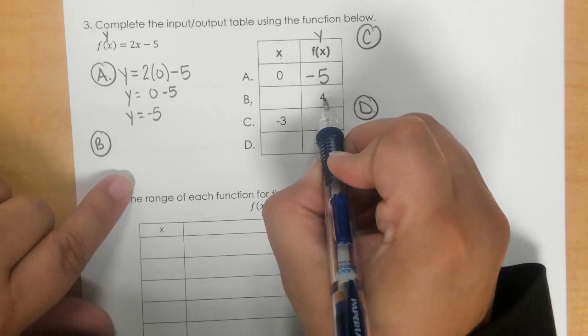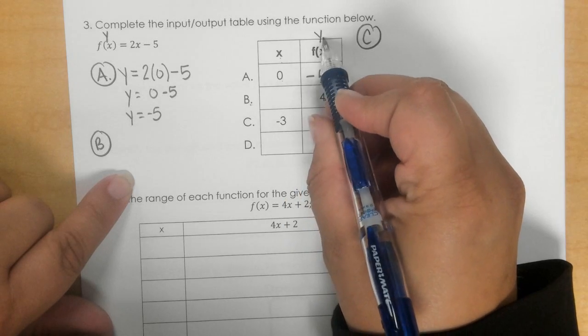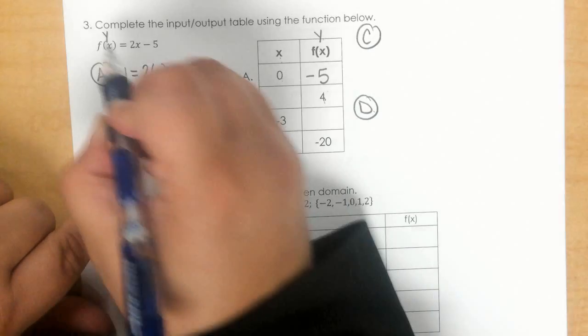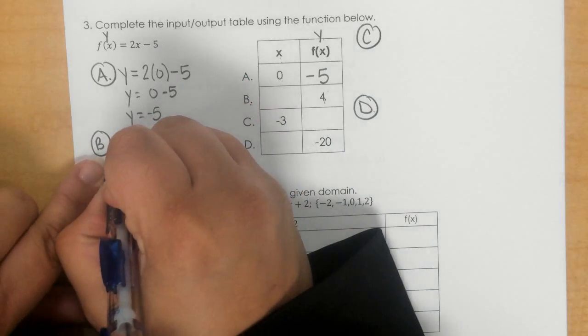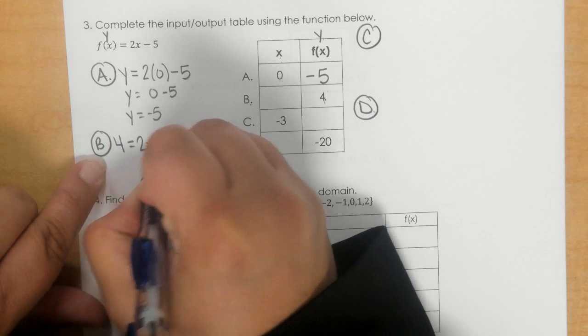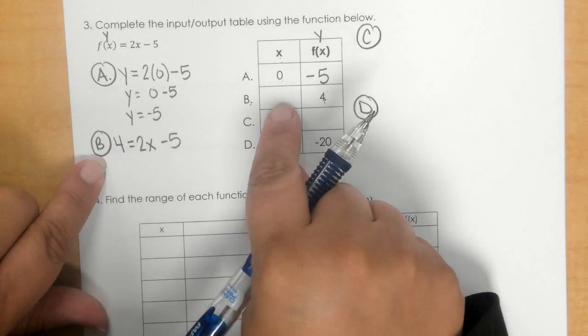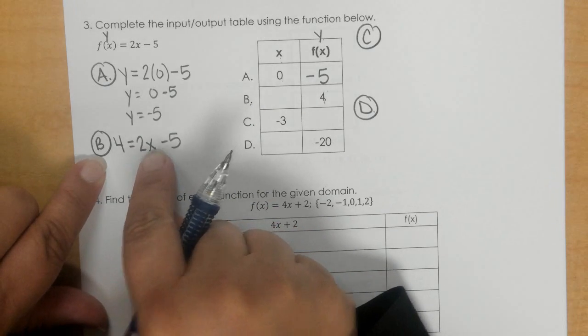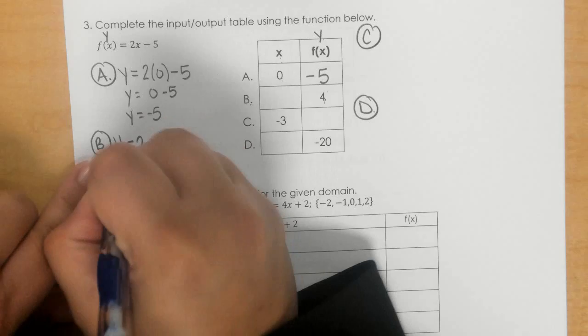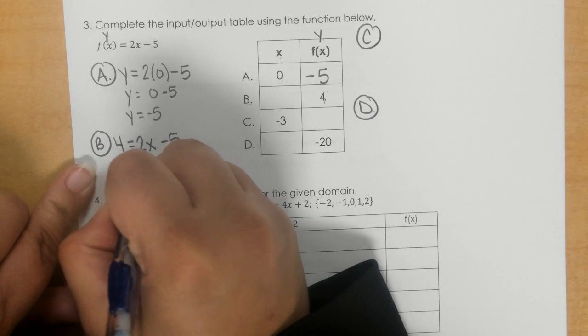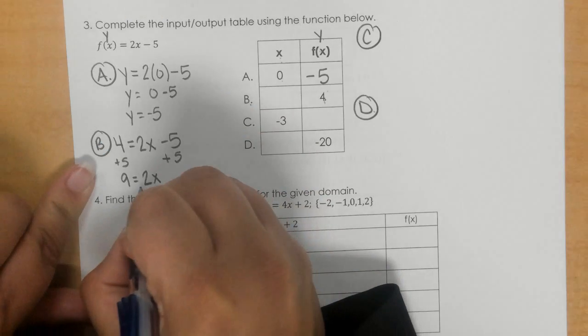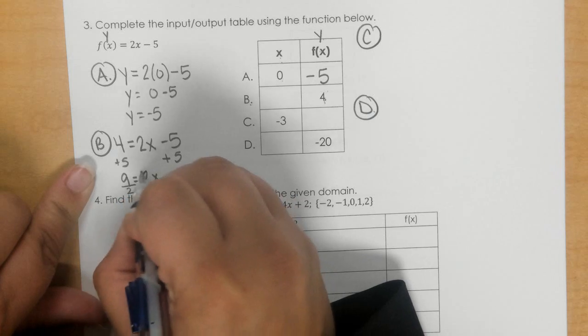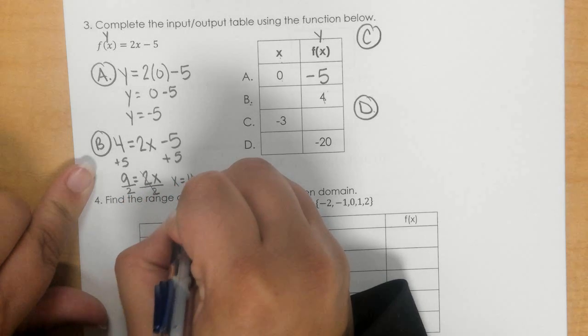Okay, for B, I'm given 4 in the y column. Okay, so I'm going to put the 4 in for y over here. And now that means I have to solve for the blank one, which is your x value. I don't know what x is yet. So I'm going to add 5, get 9, divide it by 2, and that gives you 4.5.